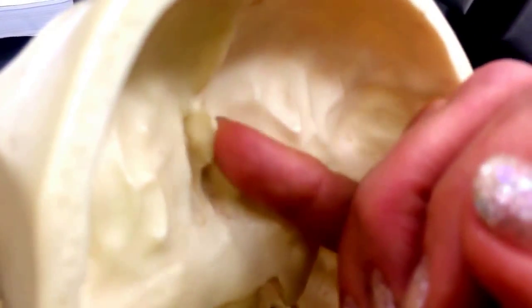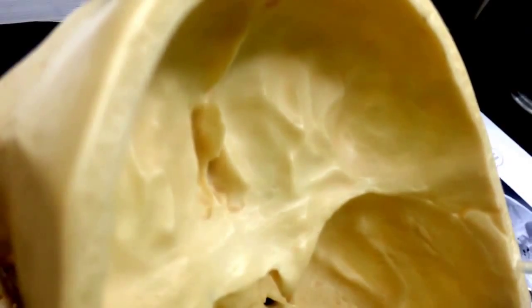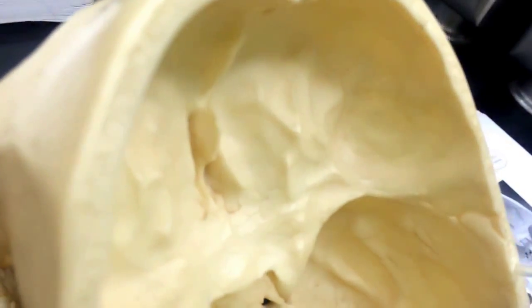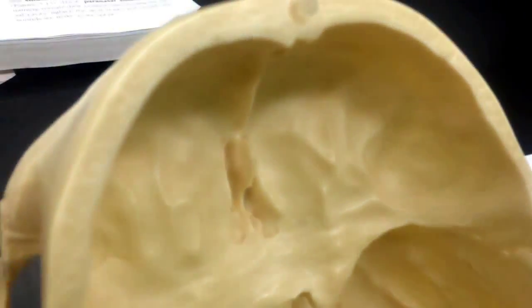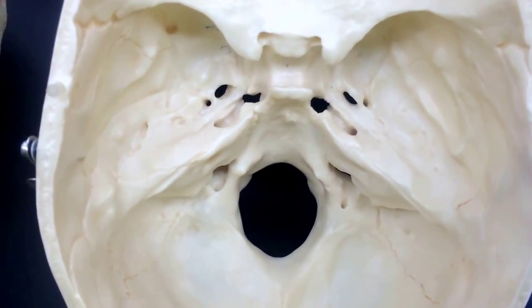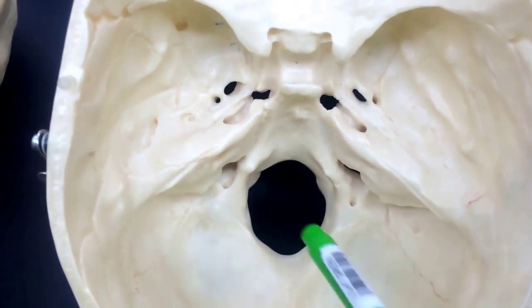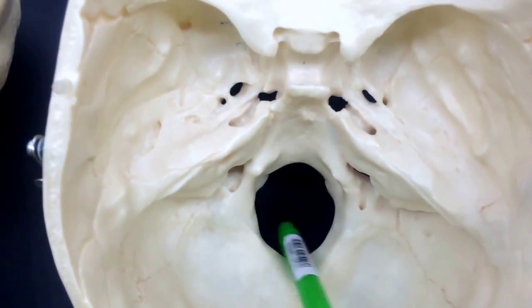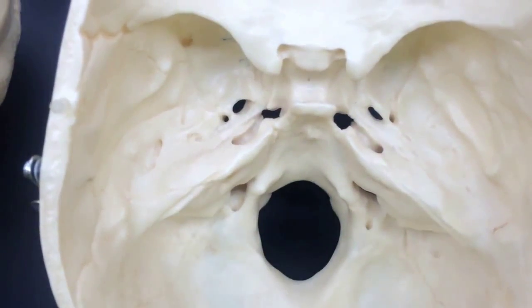If you see it here, it sticks out. You can see the contrast there with my finger, and that's the crista galli. Also notice that from this view, you can view nicely the foramen magnum.